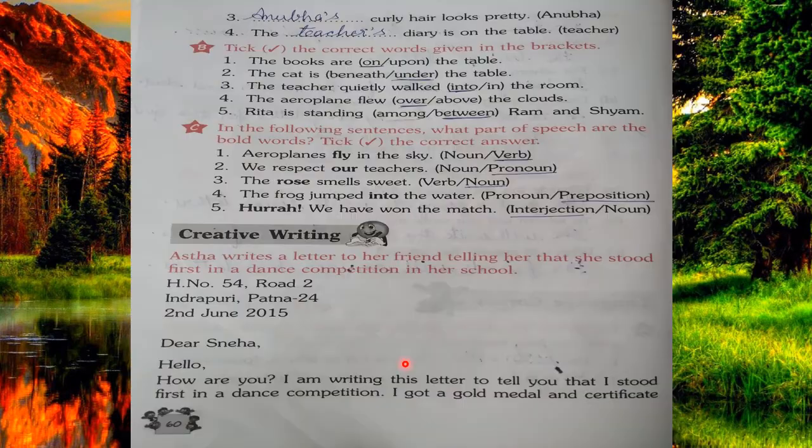Next is, dash curly hair looks pretty. Bracket word is Anubha. So you will write like this, Anubha's.